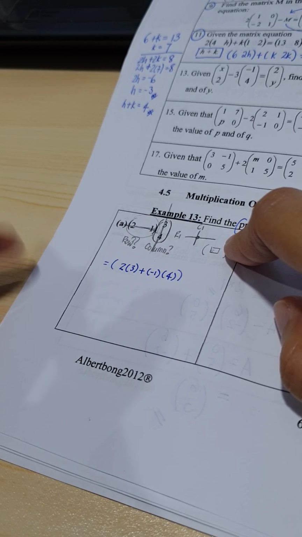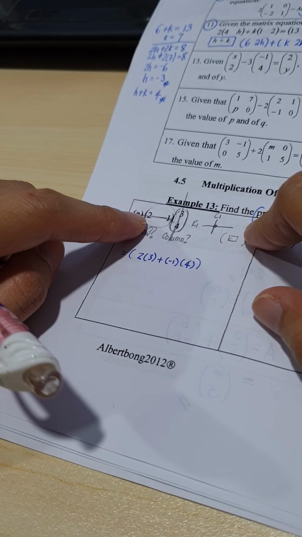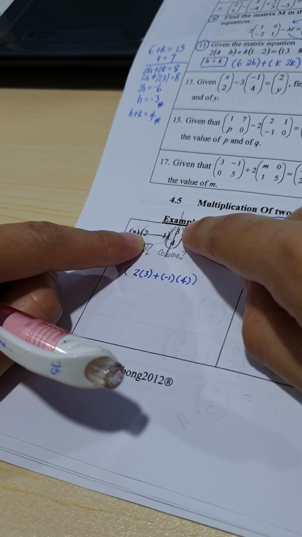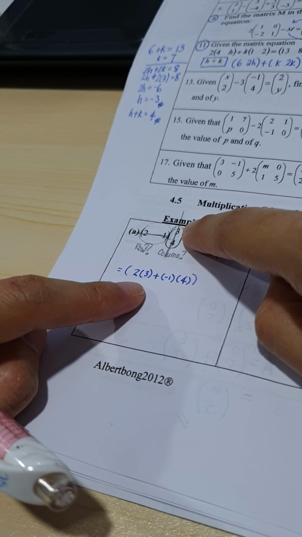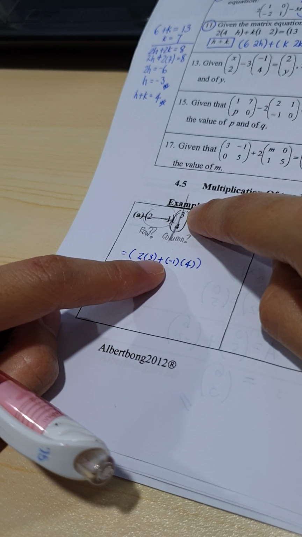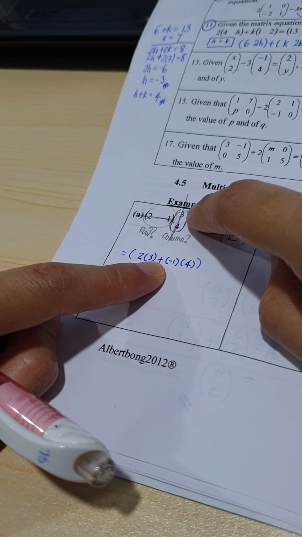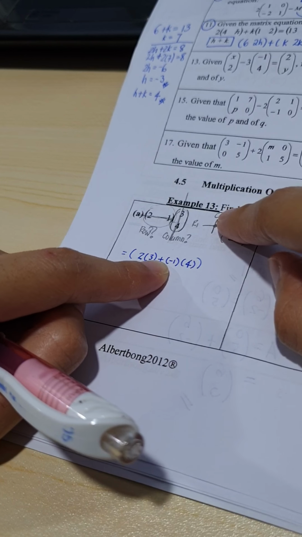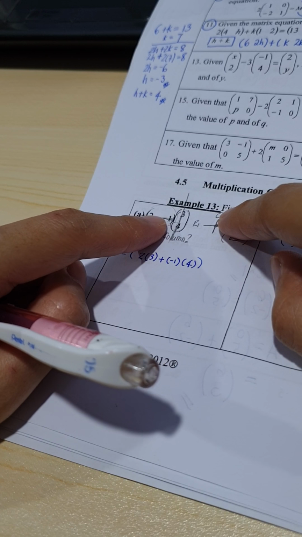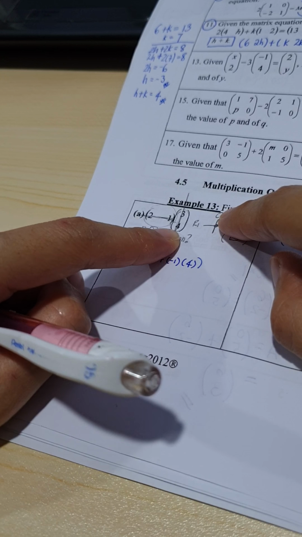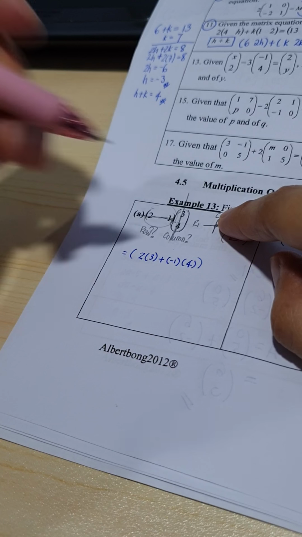How do you multiply then? The first element multiplies with the first element, 2 times 3. Then plus, for the next element with the next element, -1 times 4. Then you close the bracket.